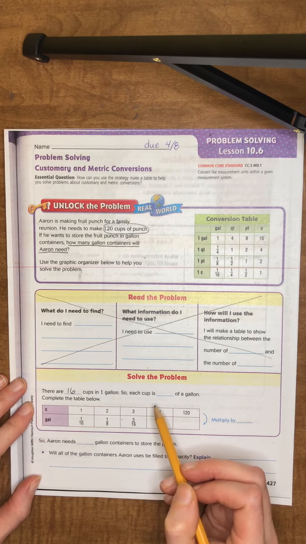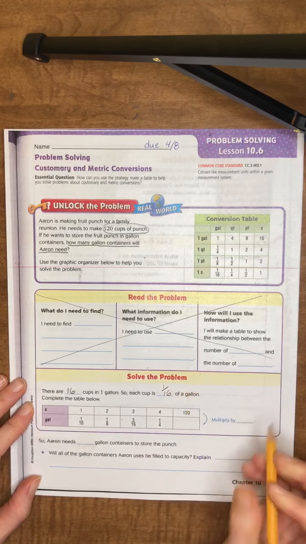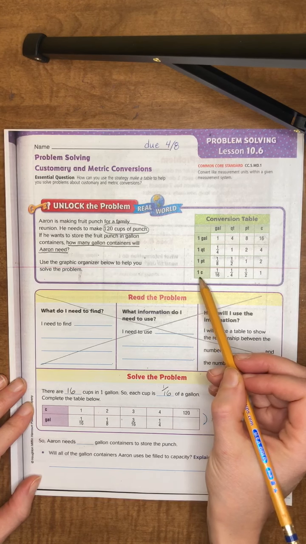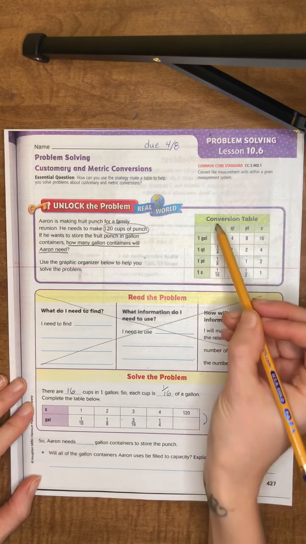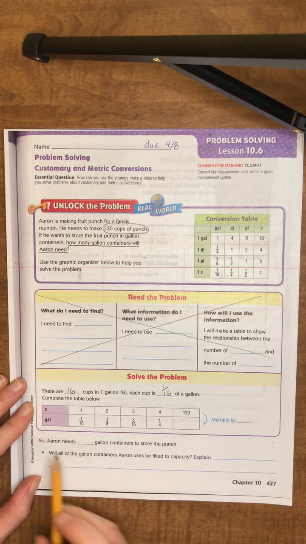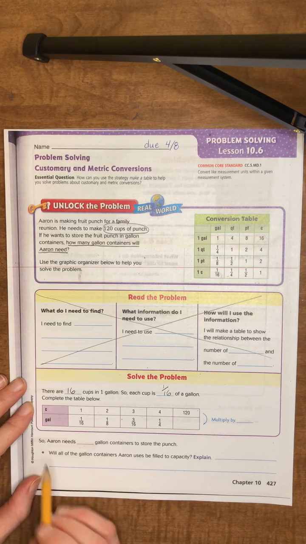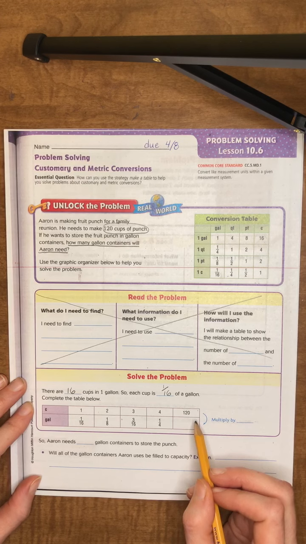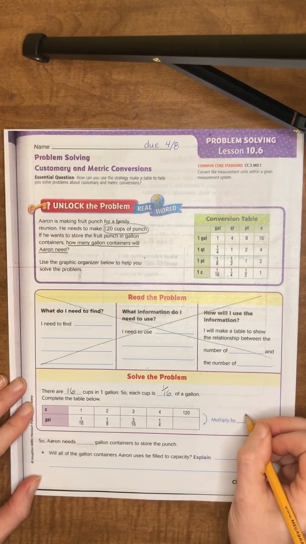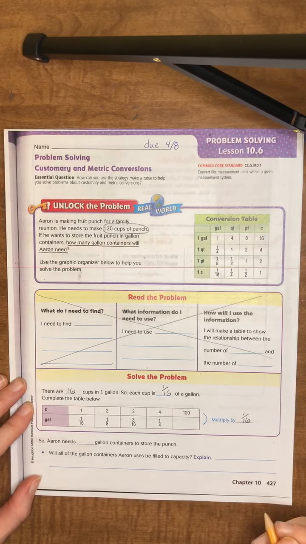So each cup is 1/16 of a gallon. And again, look at 1 cup, 1/16, because that's where gallon crosses. Okay, so then looking at that information, we can figure out 120, multiply it by 1/16. Again, you can use a calculator.